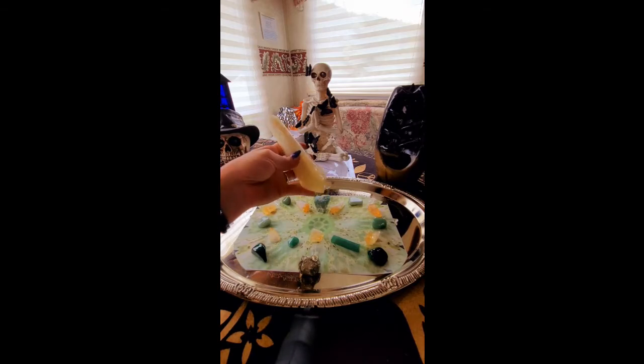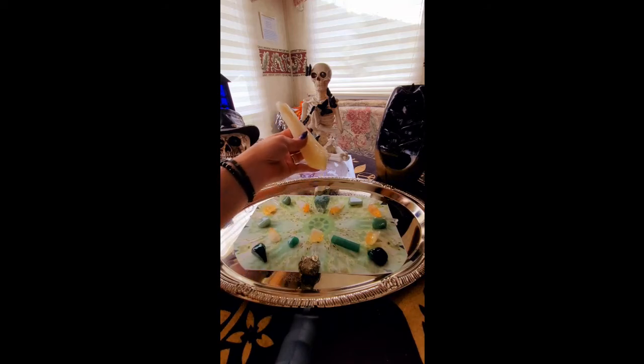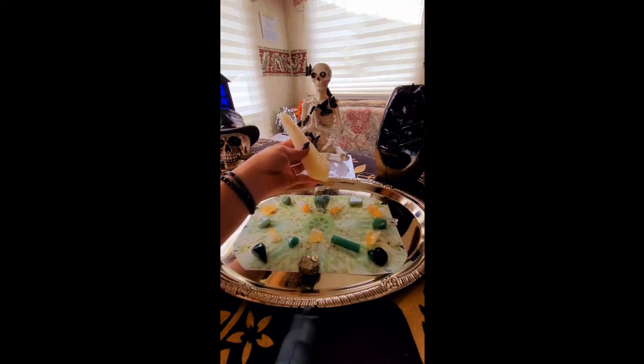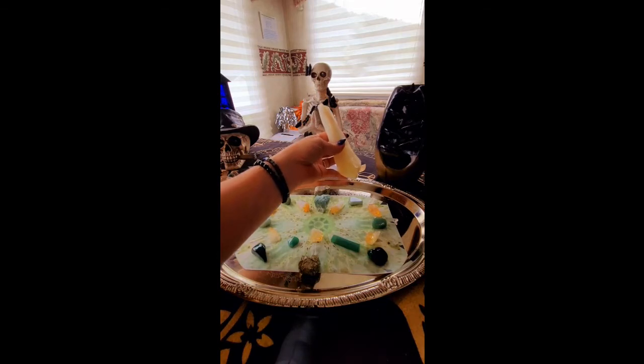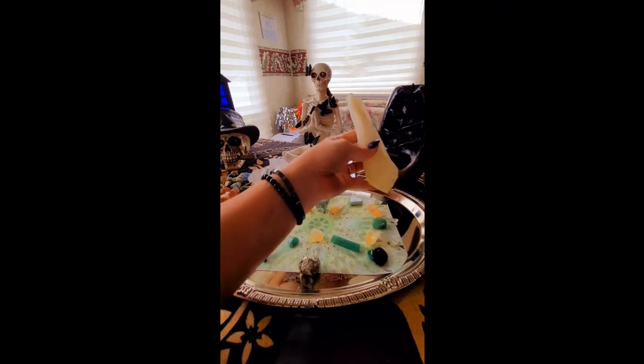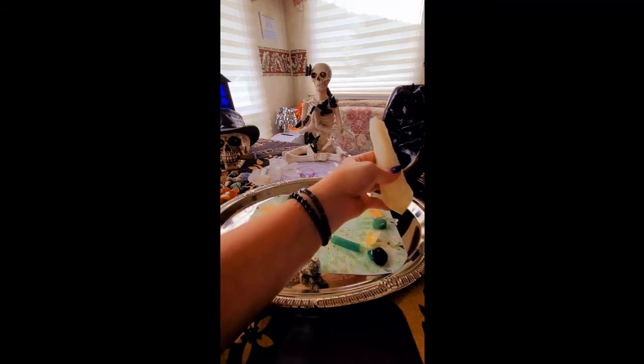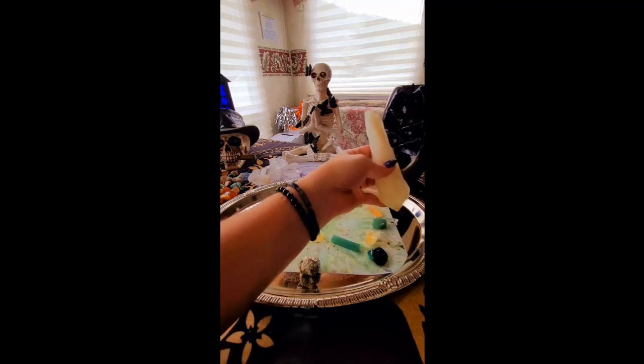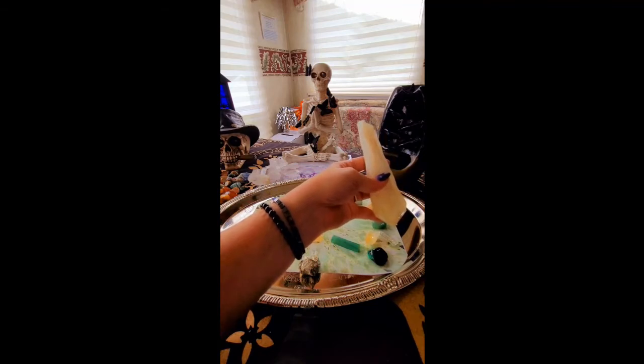Now that we've done the first set of stones on the inner ring, we're going to move to the outer ring and do the same thing. Imagine these stones being activated and like a line of energy being directed to each stone you're pointing at. Prosperity is drawn to me. I'm worthy of abundance and wealth. I'm open and receptive to all the wealth and abundance life offers me.